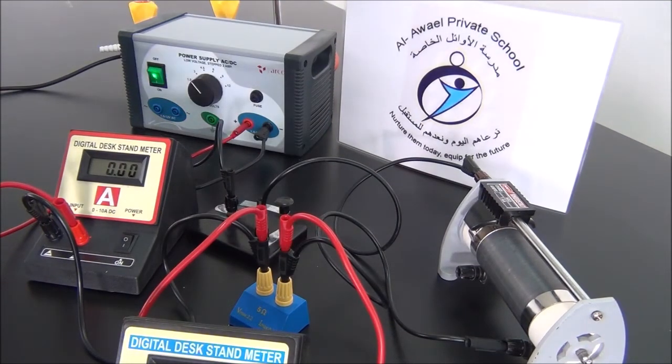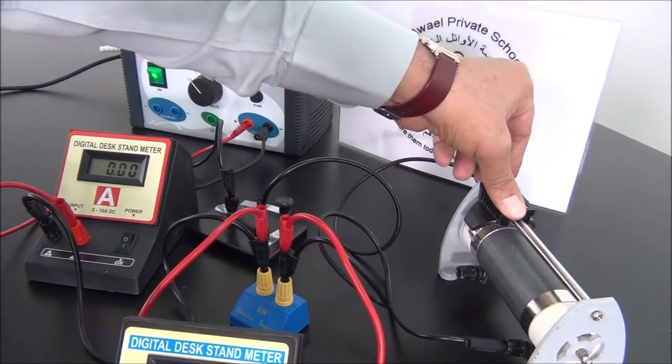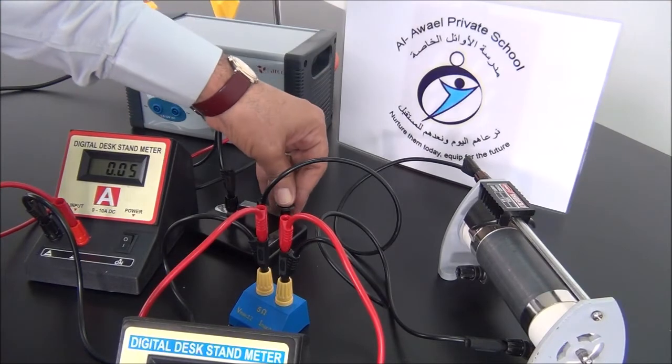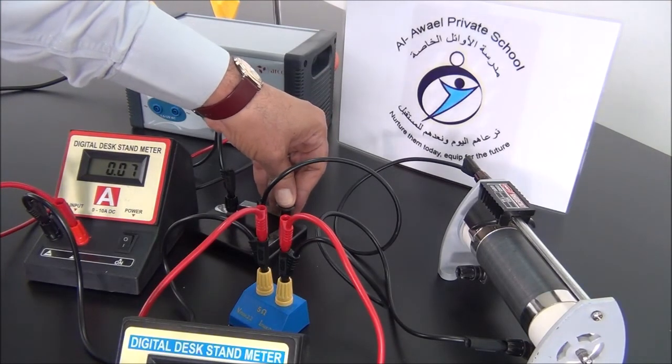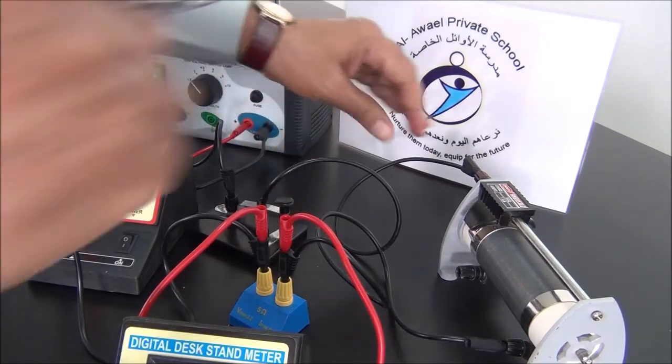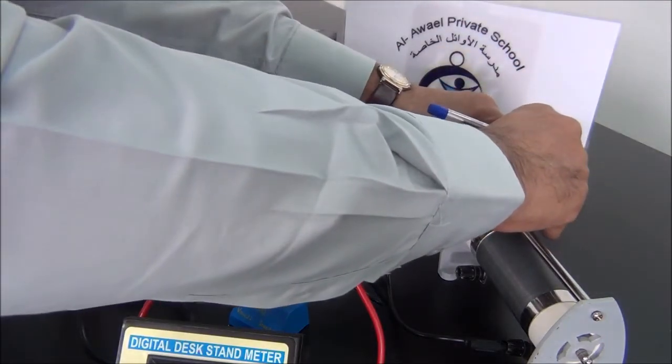We adjust the rheostat to the minimum value of the current and take the first reading. Now the current is 0.07 and the voltage is 0.35. Change the current.